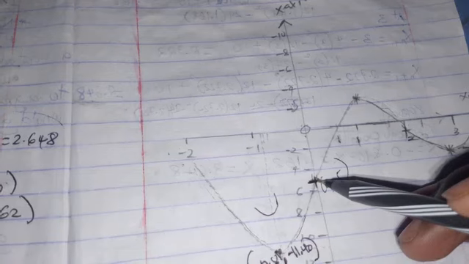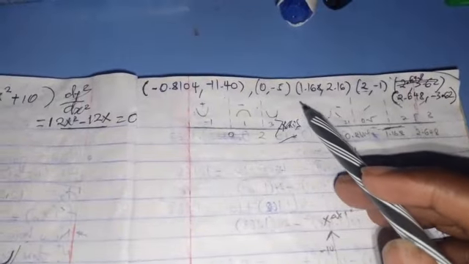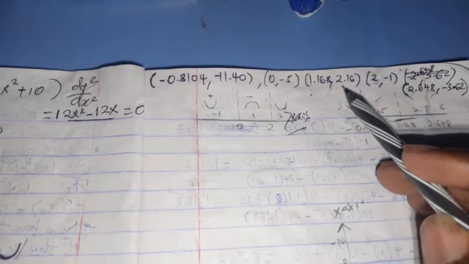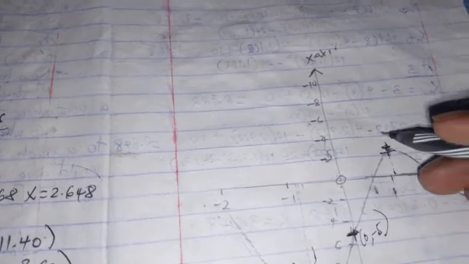So the next point that we're going to plot is this one, 1.168, 2.16. So this 2.16 is around this point. So this is 1.168, 2.16.